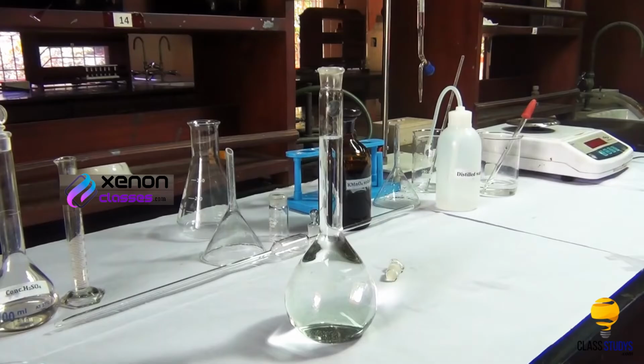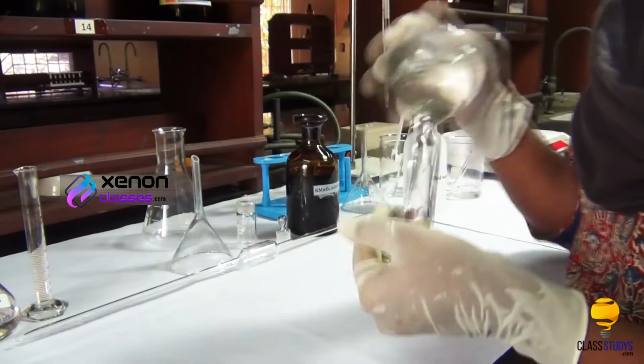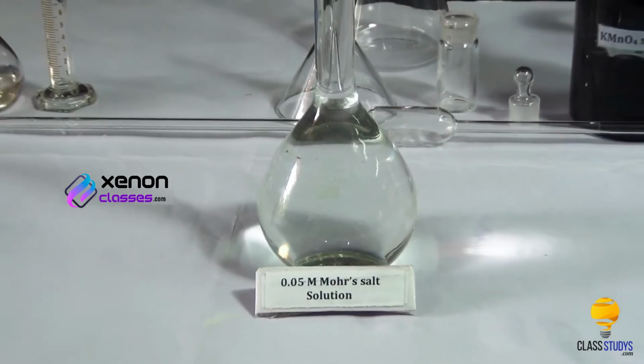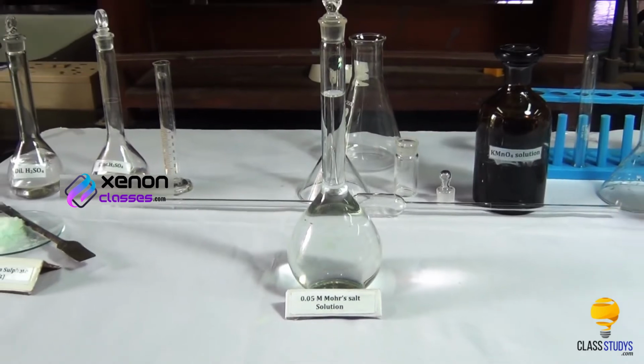To ensure uniform distribution of the Mohr salt solution, stopper the flask and shake it gently. We have now prepared a Mohr salt solution whose molarity is 0.05 molar.